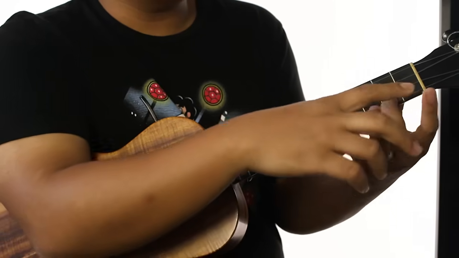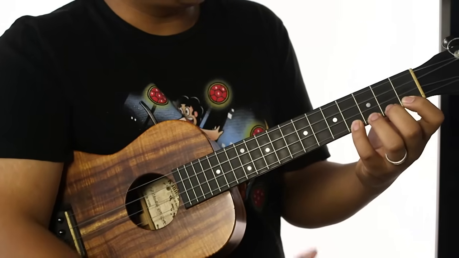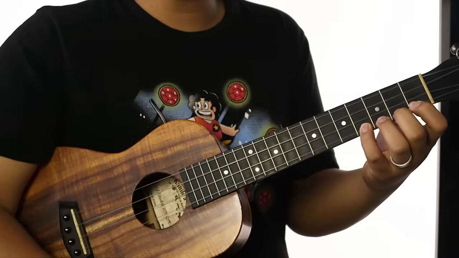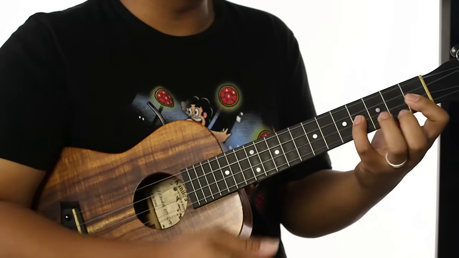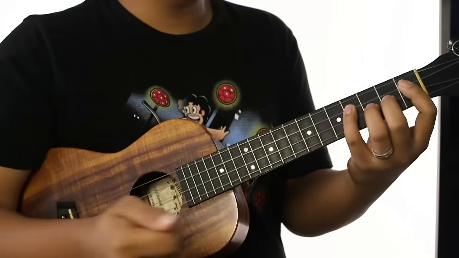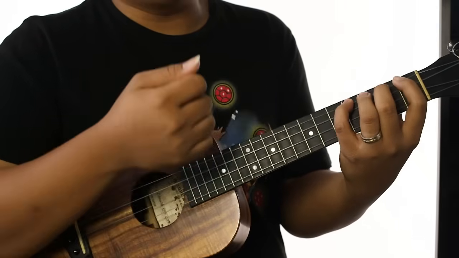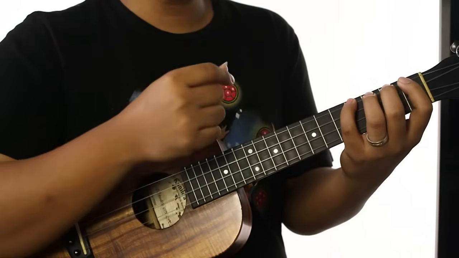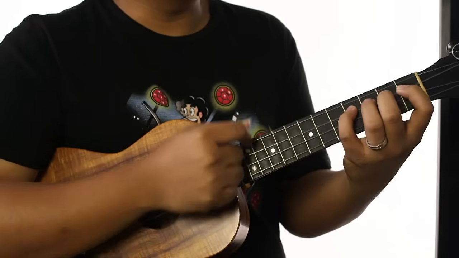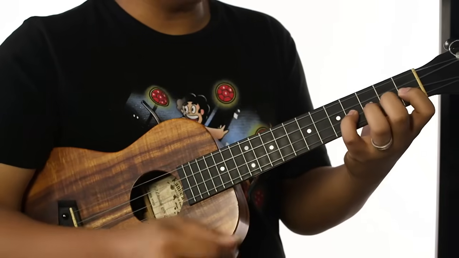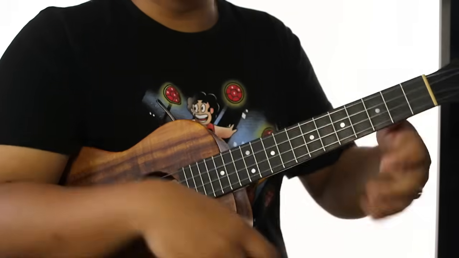So group A is pointer and pinky. Group B is middle and ring, and we're gonna do the same thing. We're gonna count to 12 and go up. Ready? 1, 2, quarter notes. 1, 2, 3, 4, 5, 6, 7, 8, 9, 10, 11, 12. We're gonna go down. Ready, set, go. 1, 2, 3, 4, 5, 6, 7, 8, 9, 10, 11, 12. Right, now let's shake it off.